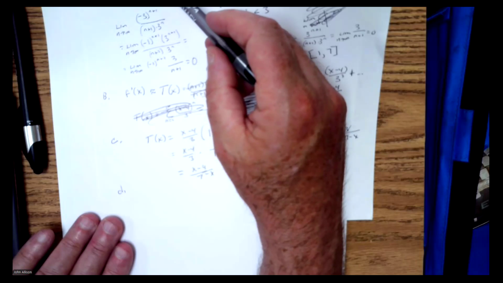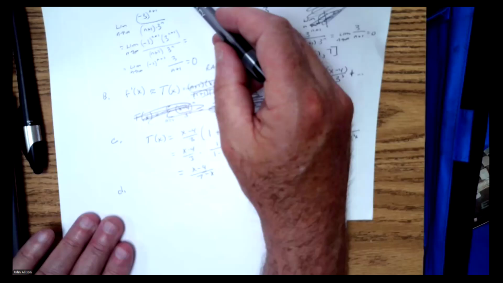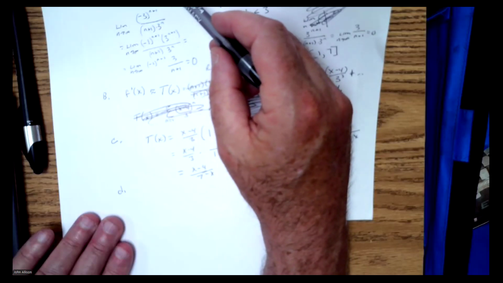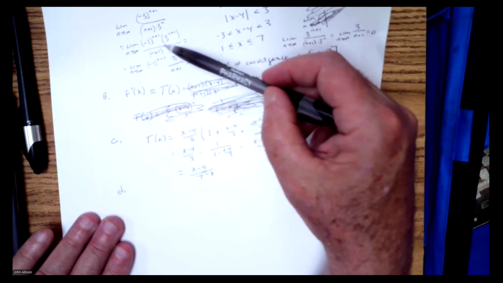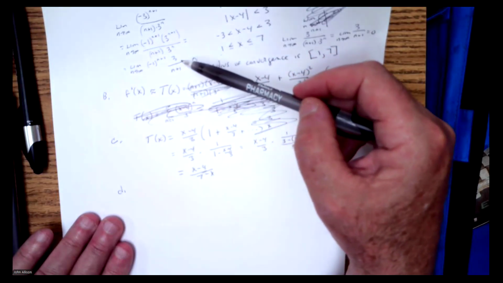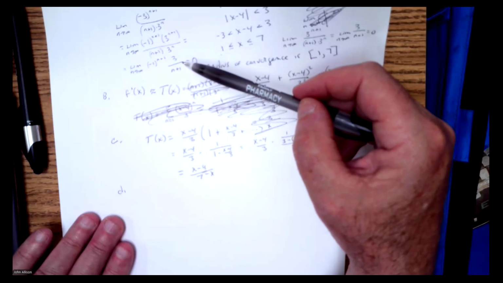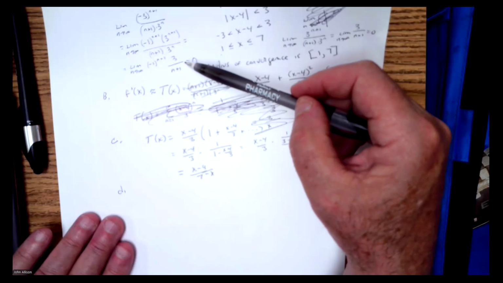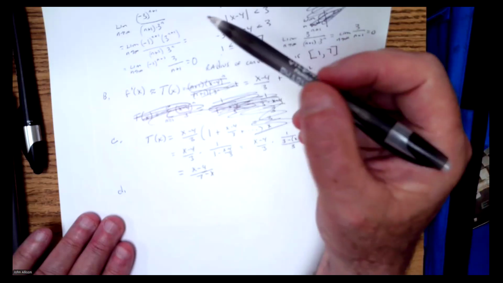Negative 1 times 3 to the n plus 1. That limit equals 0. But it doesn't converge. That's what it was.